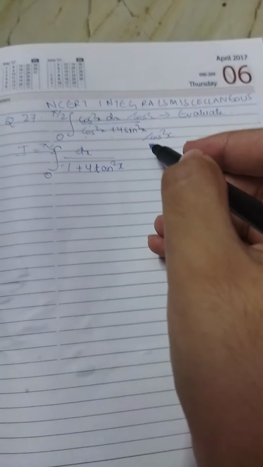That implies du is equal to 2 into (u square upon 4 plus 1) dx, that implies du is equal to (u square plus 4) upon 2 dx, that implies dx is equal to 2 by (u square plus 4) du. So this substitution will be used in our question.